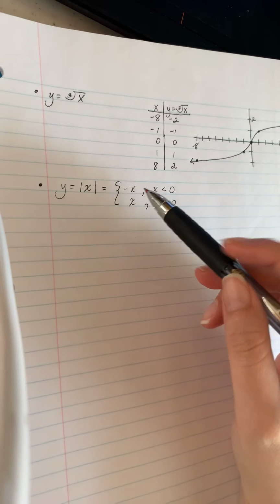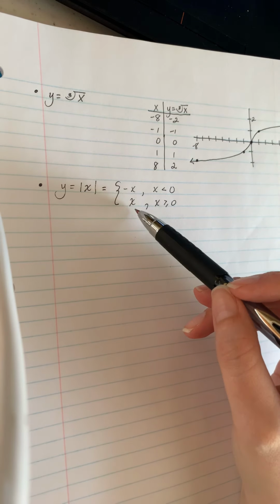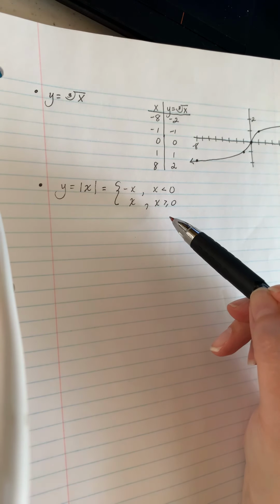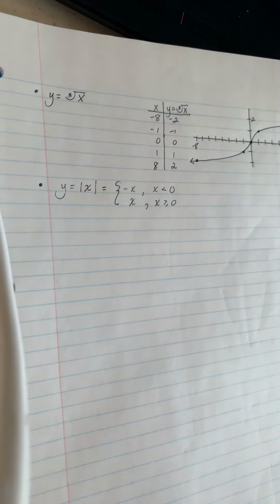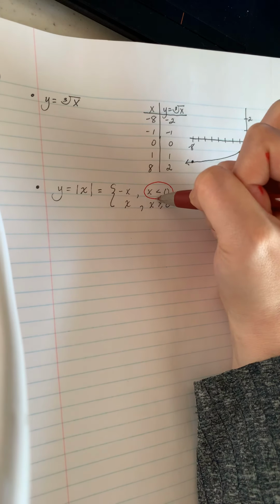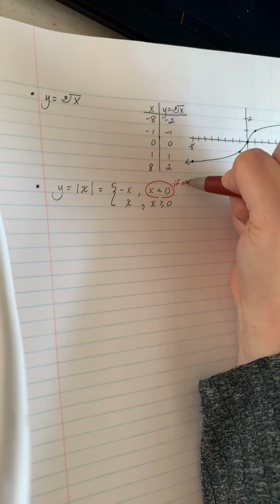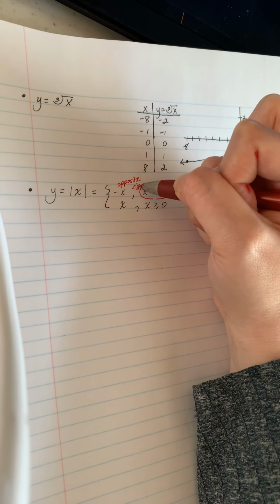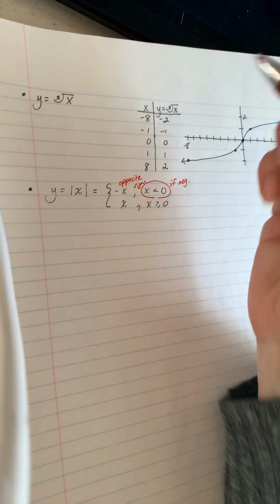So what it does is, in other words, opposite when you're negative, keep it when it's positive. Okay? So let's write that in that other color. So this is just saying opposite sign if negative.